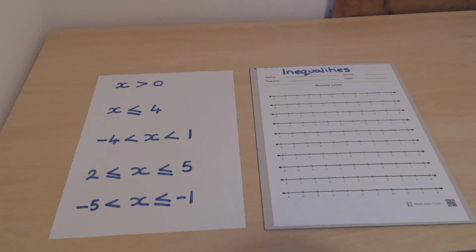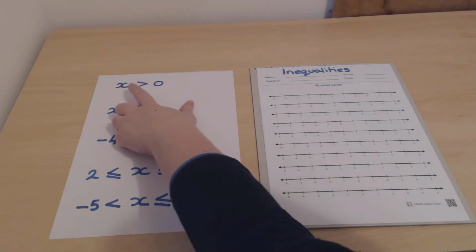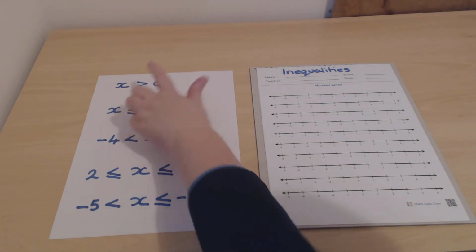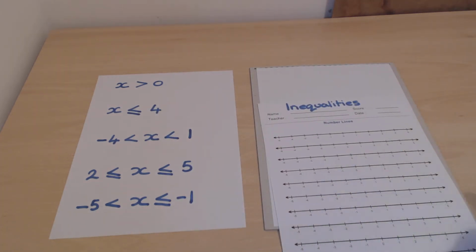Going to look at how we understand and draw inequalities onto number lines. So we're going to start with this one here. We're going to look at x needs to be greater than 0. So let me just pull this down a bit more.